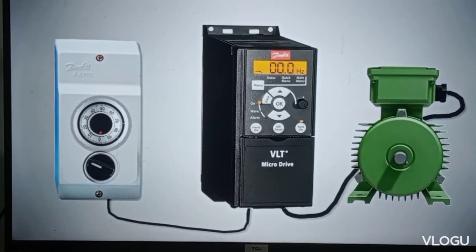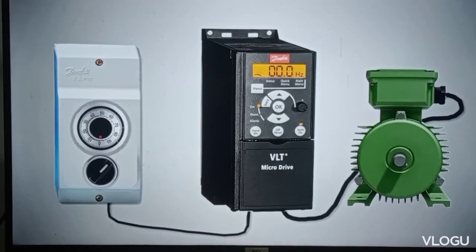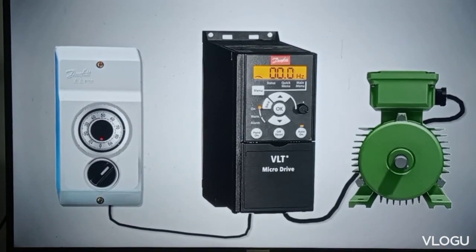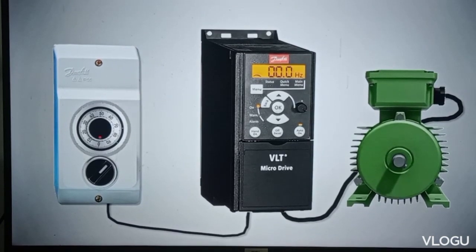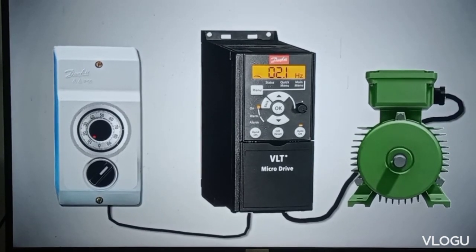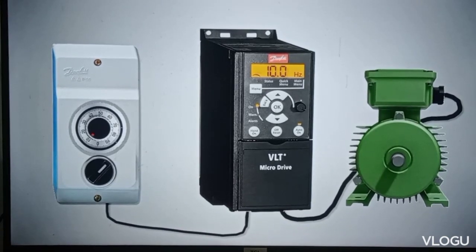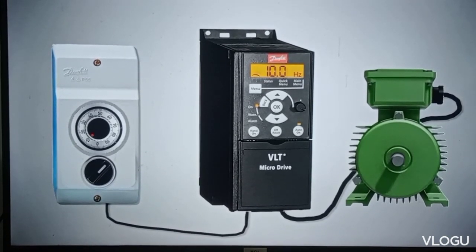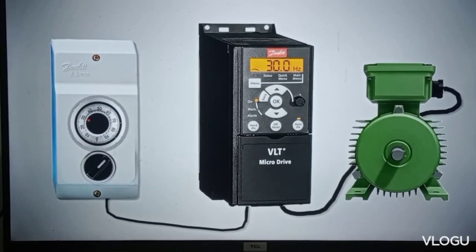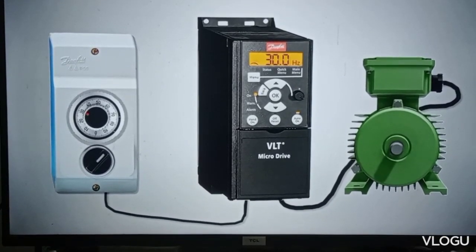Now, if we turn on the selector switch, the VFD goes into the run mode, but the motor is not running yet because the potentiometer is set to 0 and the analog reference signal is also 0. If we turn the potentiometer to 10, the motor starts to run and goes slowly from 0 to 10 Hz speed. Now, if we again turn the potentiometer to 30, the motor goes slowly from 10 Hz to 30 Hz speed.